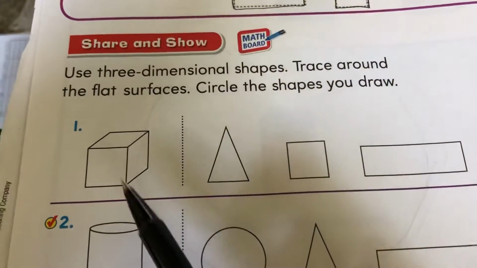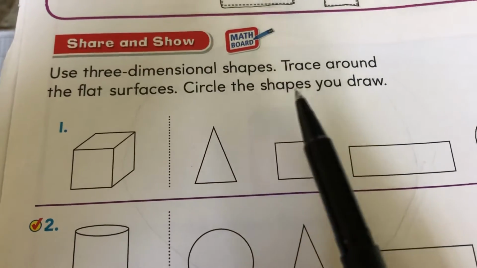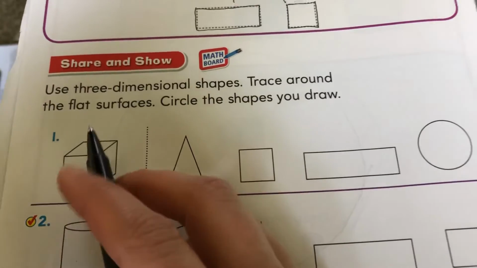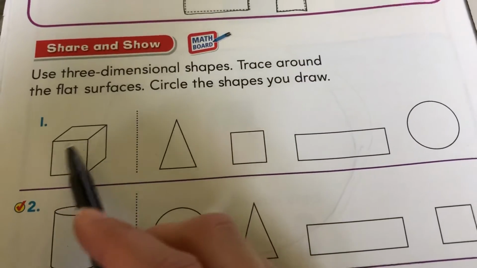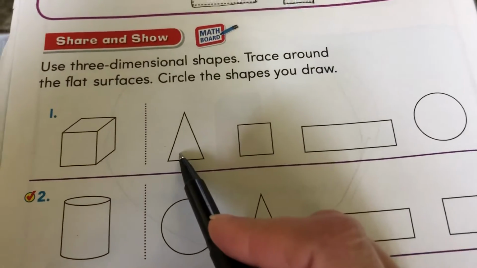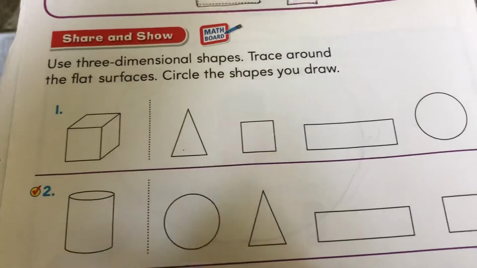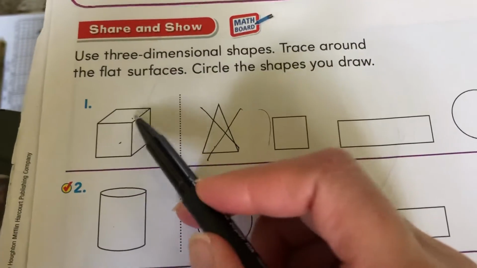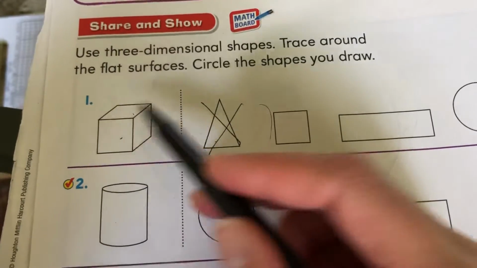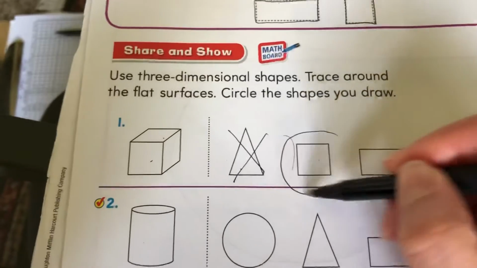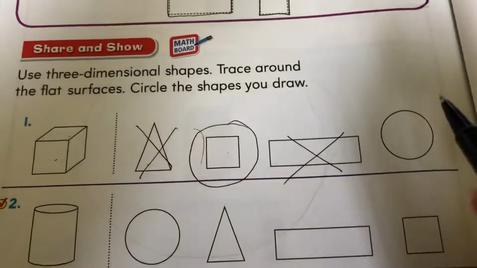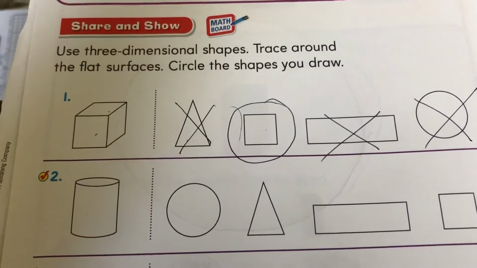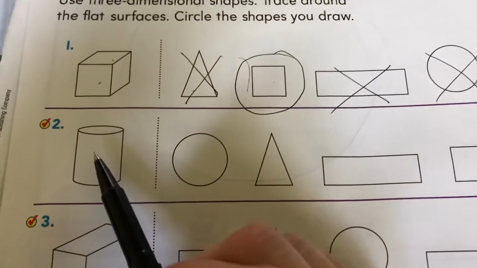Now, if you actually have a cube at home, I would grab that and you could put it on a piece of paper and trace all of your sides. So right here, I have a cube. Now it's asking me which 2D shapes are on this cube. Okay, would I find a triangle, flat surface of a triangle on a cube? No, I know I wouldn't, because on a cube, all sides are the same. And all of the surfaces are actually squares. So I know it would be a square. Would I find a rectangle? No, I would not. And would I find a circle? No, absolutely not.